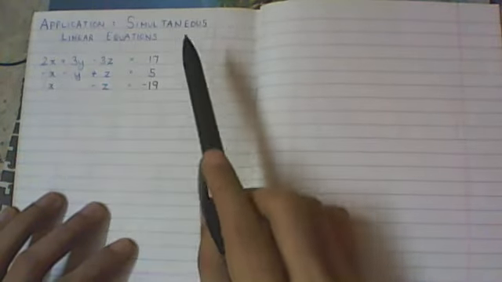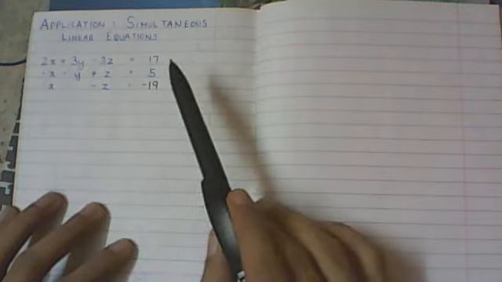What I want to talk about in this video is one of the simple and straightforward applications of matrices. In this regard, I'll be talking about simultaneous linear equations. Matrices can be used to solve systems of linear equations.